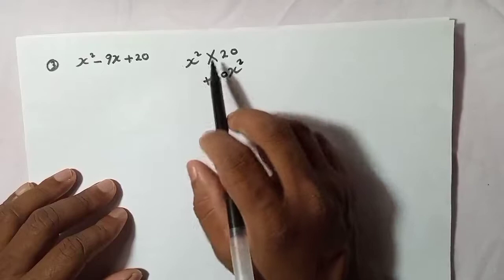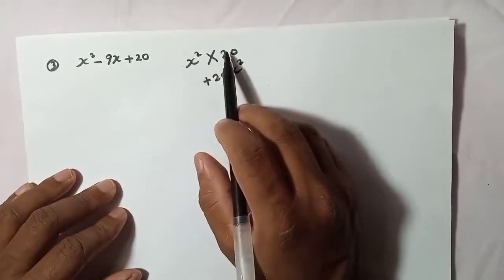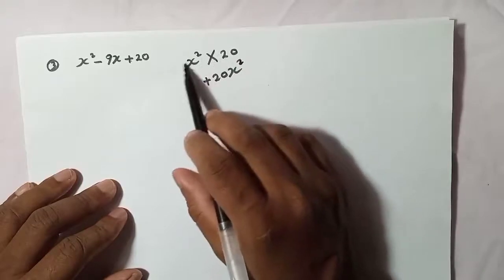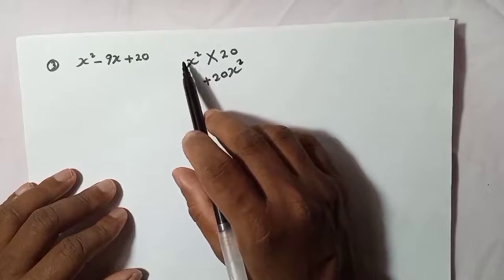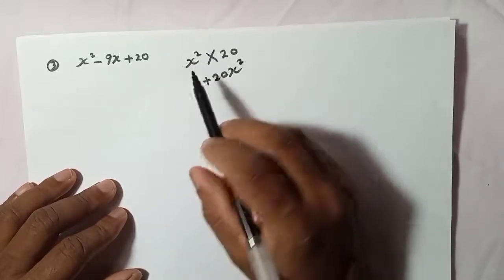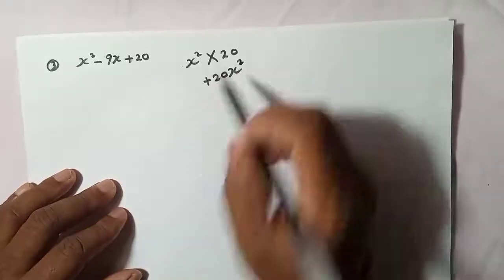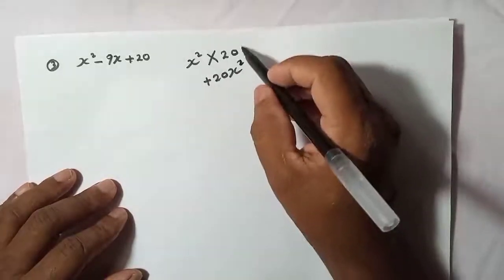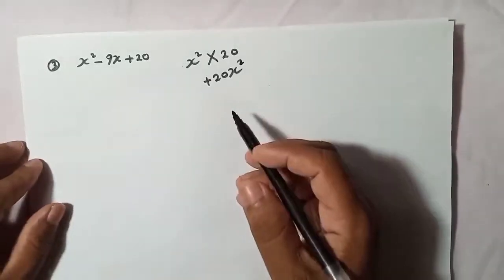Here plus into plus, you have to think first sign with sign, then number with number. Here now there's no number, but when sometimes you have 2 or 3, then definitely you will do 2 into 20. So here we have 1, so 1 into 20, 20, then x square will come, because there's no letter here, so x square will come here, right?